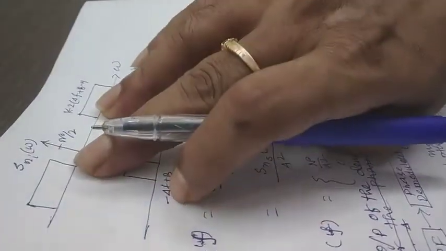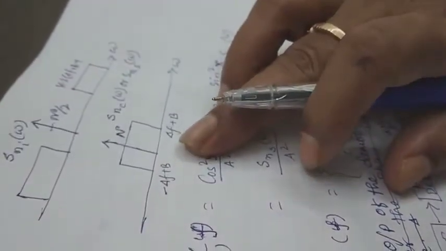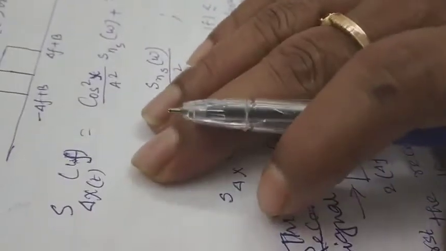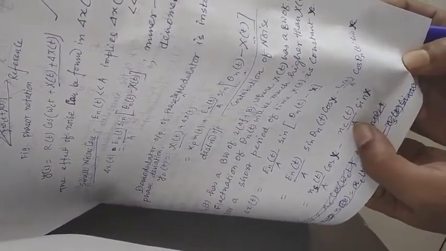We can consider this band pass noise as nc or ns in quadrature form. We have seen that from the previous. And Sx(f) will be what? The spectrum of this delta x(t). What will be the spectrum? That will be this square ns plus this square sin psi by A into the spectrum of nc.